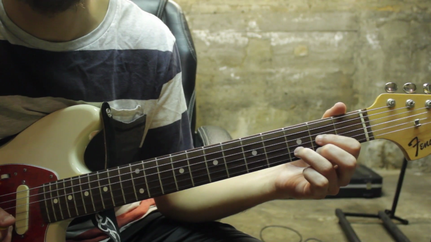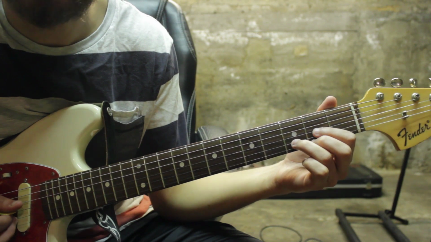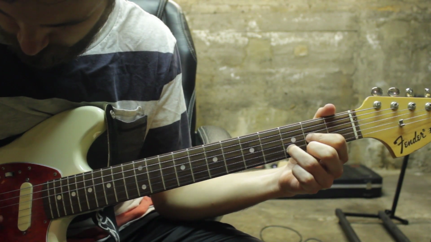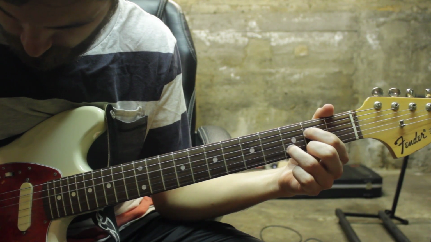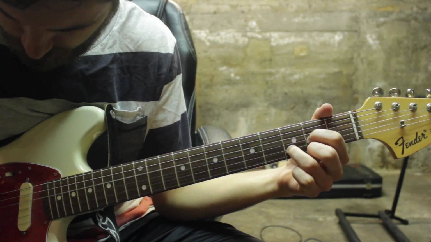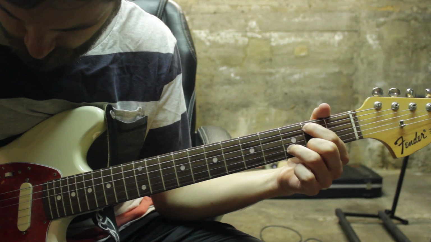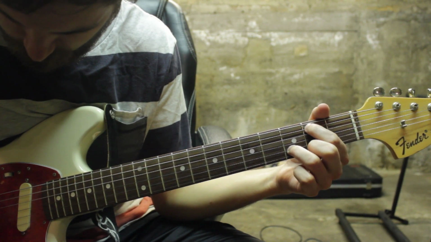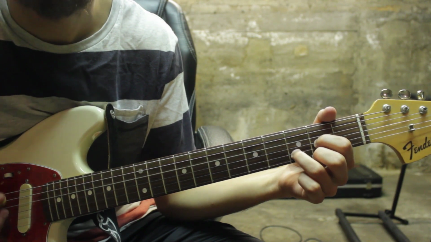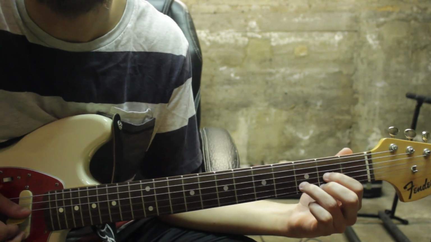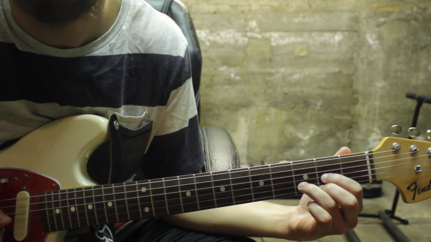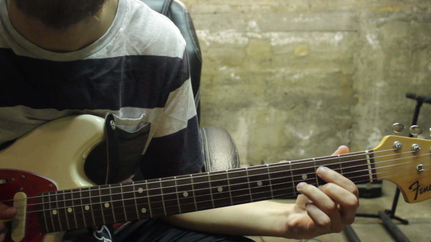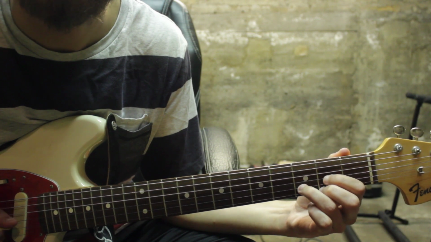Alright, so here's the rhythm part that's going to play for pretty much the entire song. So what I'm doing there is this is all based around a D chord, and then we're just moving our bass notes from the 4th string to the 5th string to open 4.